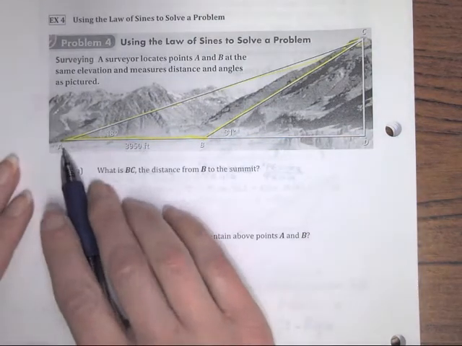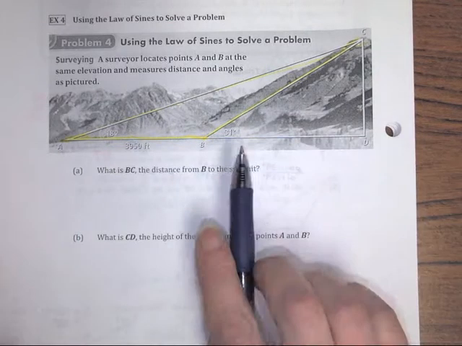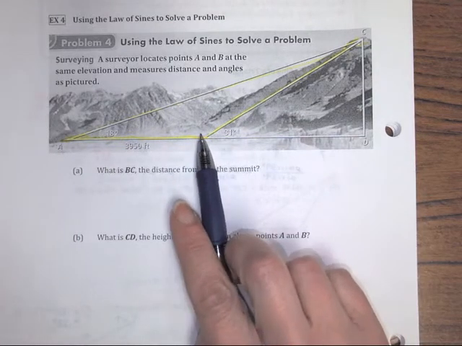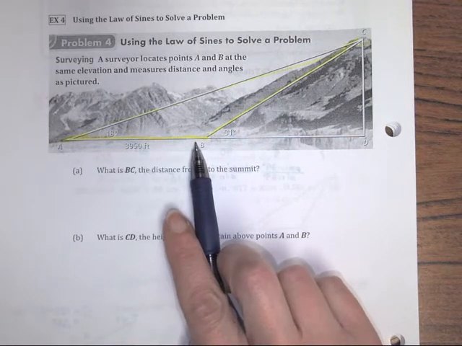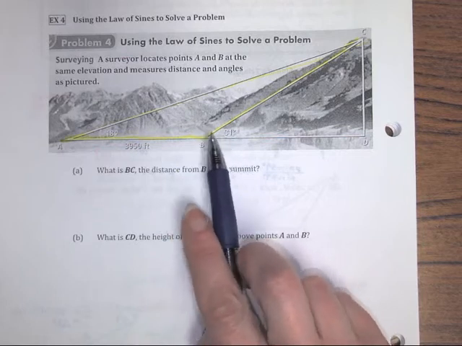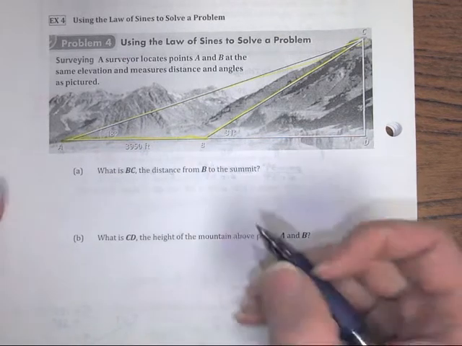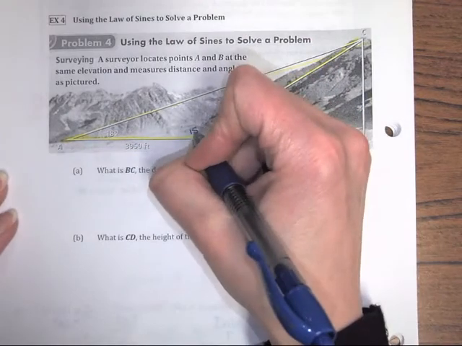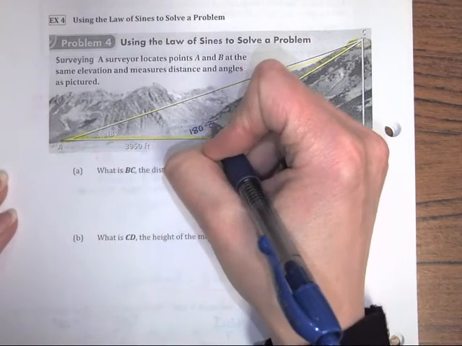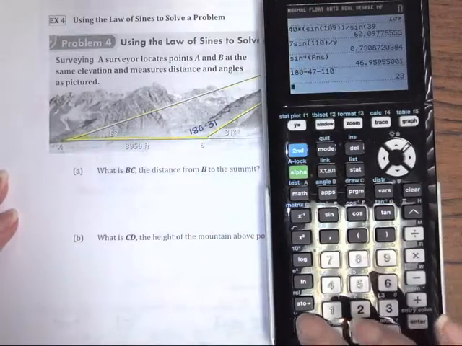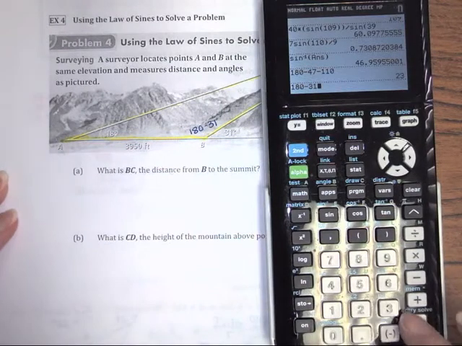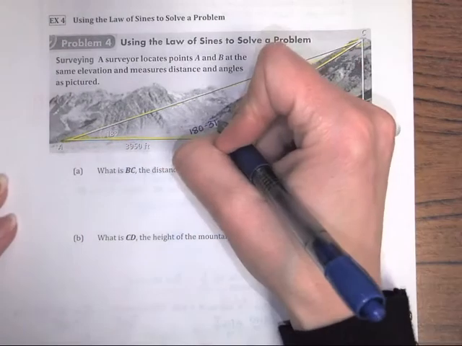So this is A, this is B, this is C. Now, if this is 31, do we know what this is? How do we know? Do you remember what kind of angles these are? This is 180 minus 31. And it gives us 149.